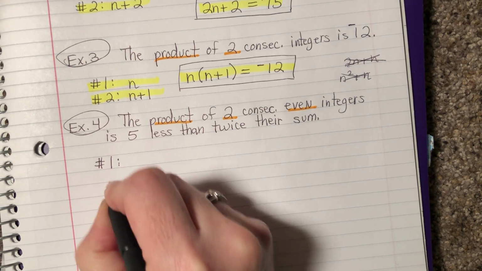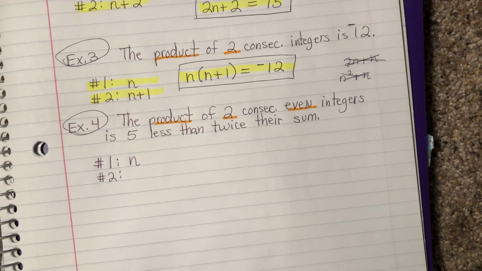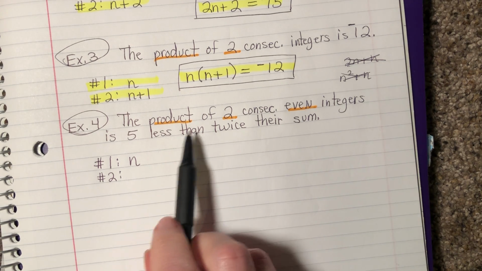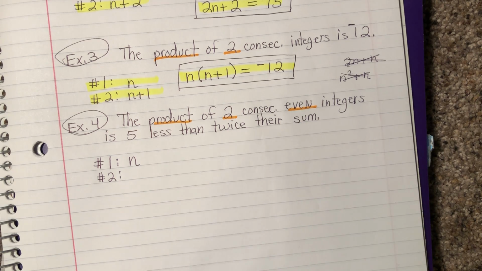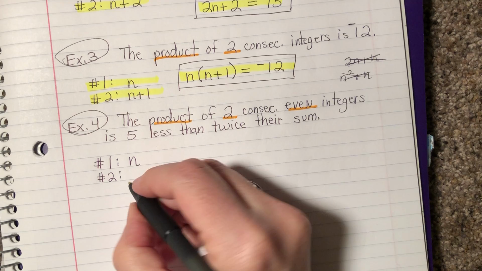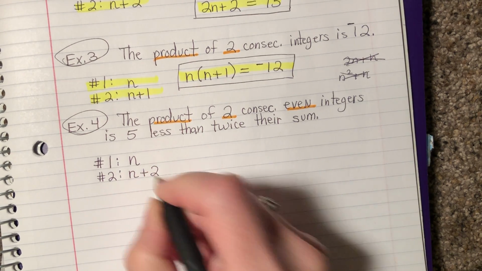So number 1 and number 2. Call the first one n, and then it says they're consecutive even. So that's like 2, 4, 6, 8. Consecutive evens are 2 apart. So if the first one is n, the second one is n plus 2.